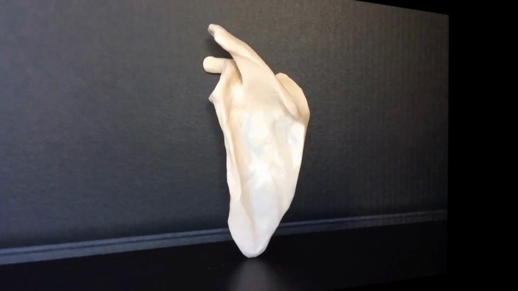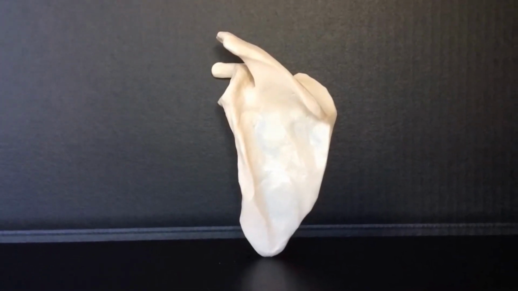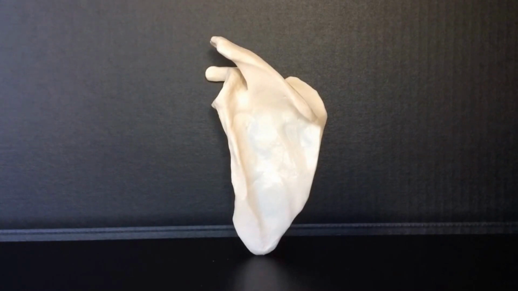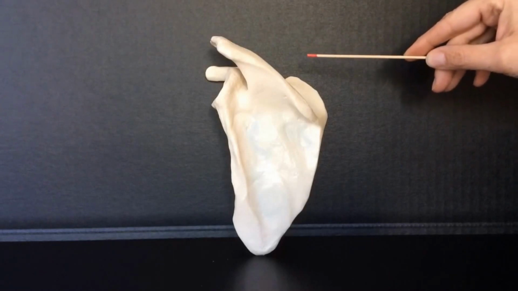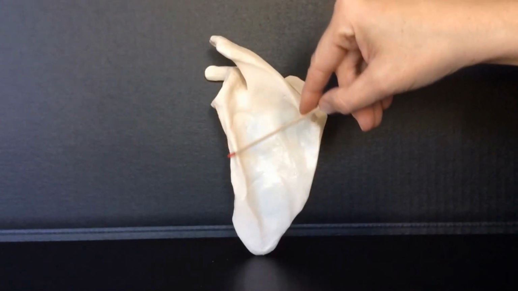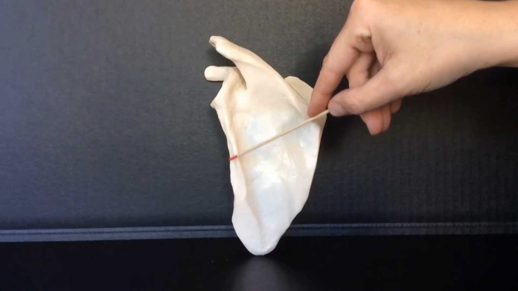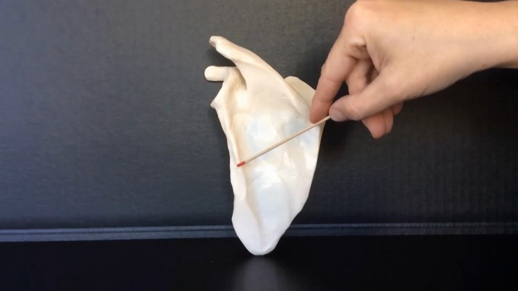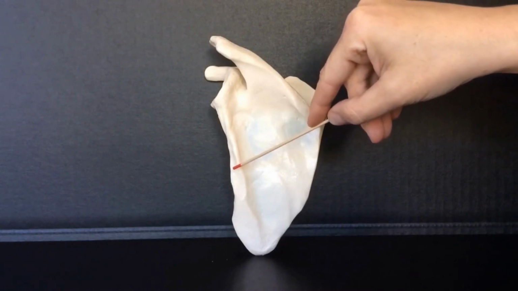The scapula is classified as a flat bone with a triangular shape. Many structures of the bone serve as a point of attachment for either the origin or insertion of a muscle. Like all triangles, the scapula has three borders, including a superior border, a medial border, and a lateral border. The lateral border is the point of origin for the teres minor and the triceps brachii.